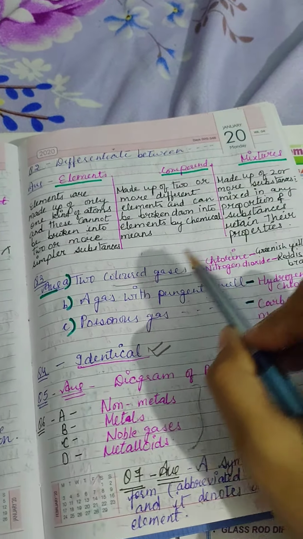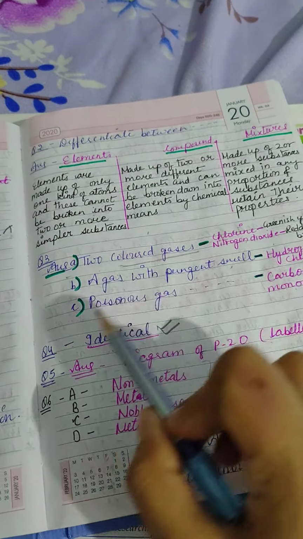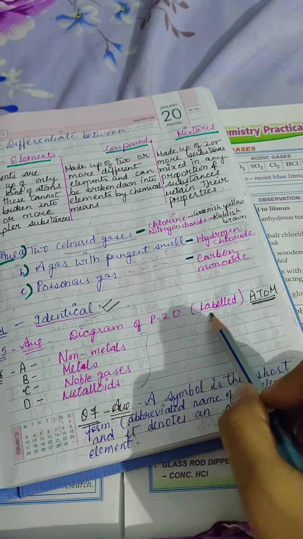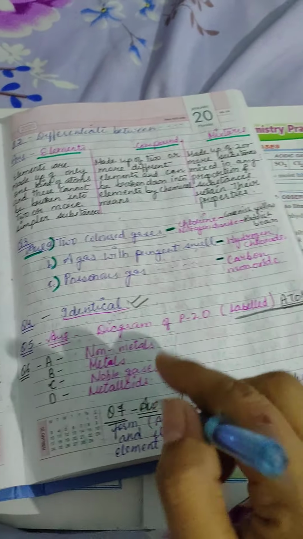This is the full answer. Question number 3, this is the full answer. Question number 4, there was a blank, I have written the answer. Question number 5, you have to draw the diagram of the atom, which we discussed earlier. Okay, this labelled diagram we have to draw.